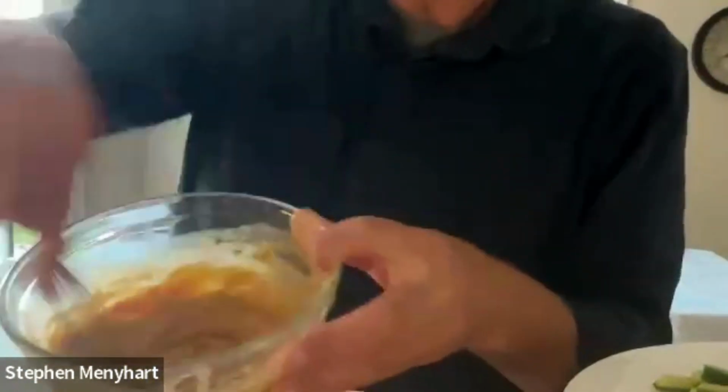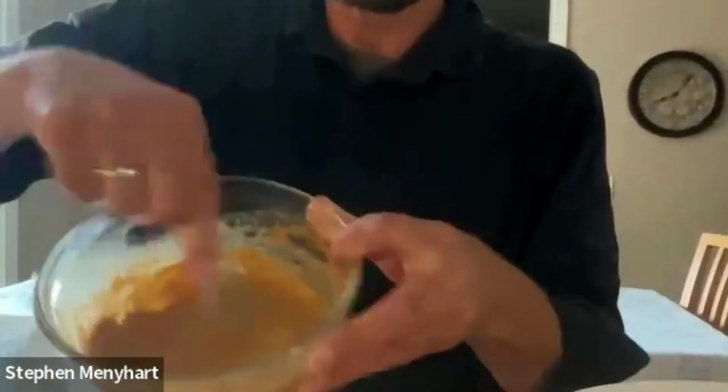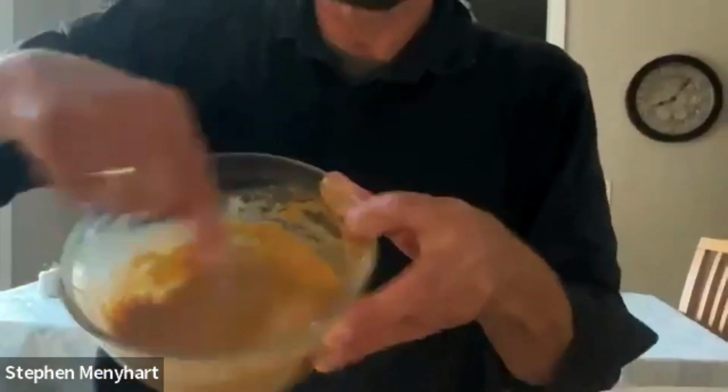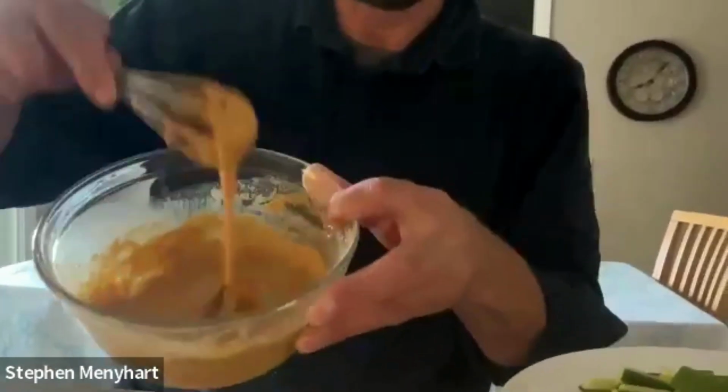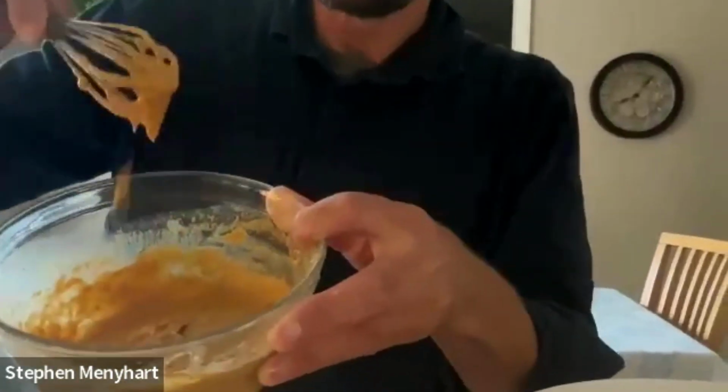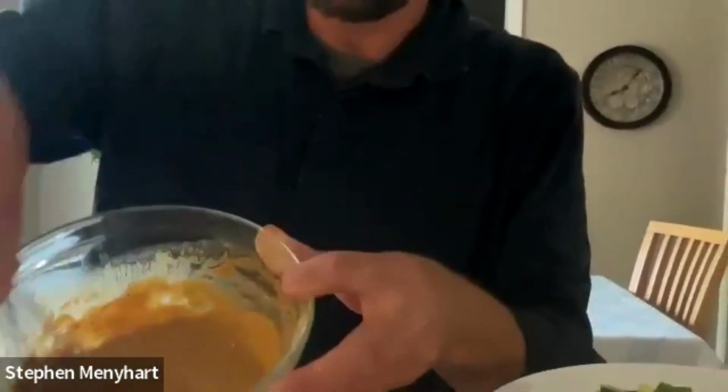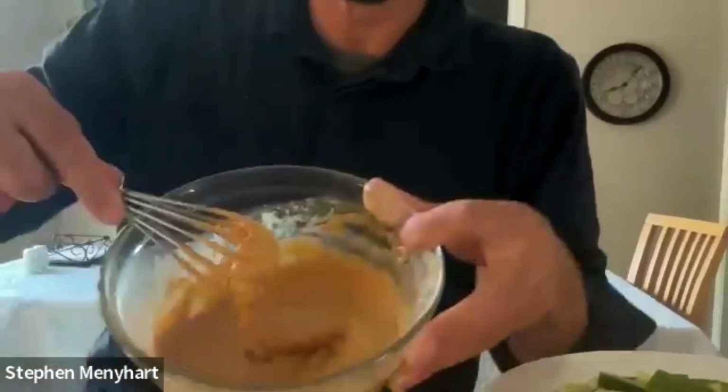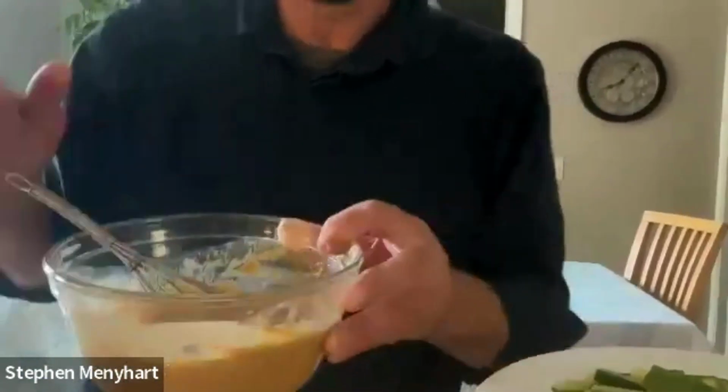If you find yourself adding a lot of water to thin it out because of the texture of the peanut butter or other reasons, you may need to adjust the seasoning and maybe add a touch of salt because you're adding that water to it. But I like this. This is good. It's kind of drippy. I can tell it's gonna go really nicely when we dip the spring rolls in this. So I'll set that aside.